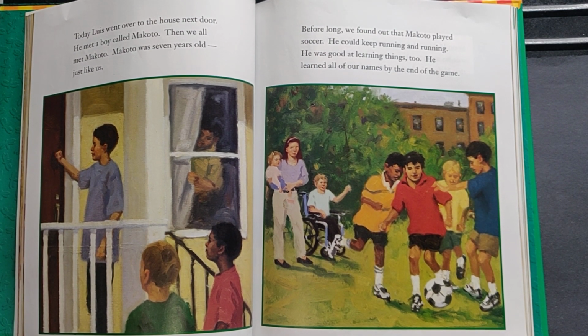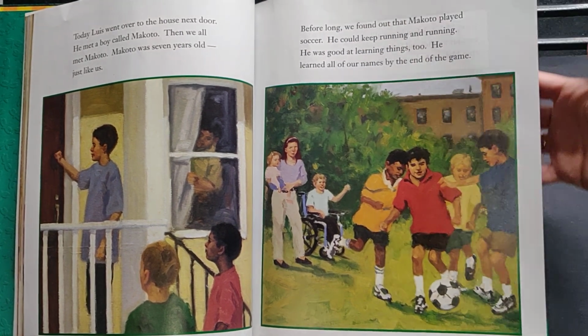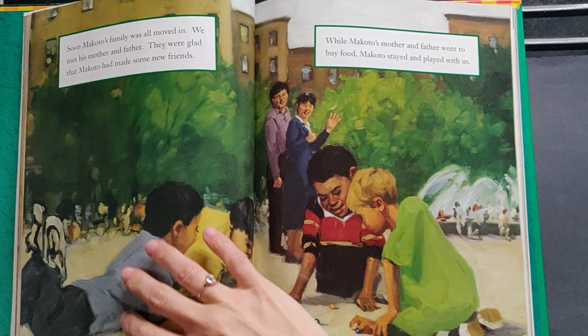Right? If you've ever had to move somewhere or maybe go to a new school or just a new place, you know that you need to try and start making some new friends. And really the most basic thing that you do is learn somebody's name. When you're ready, let's turn to page 60.